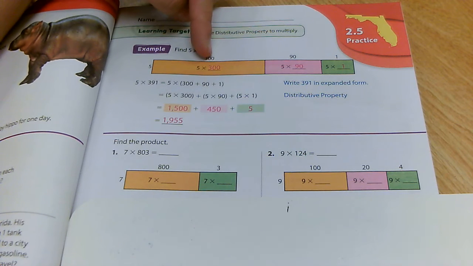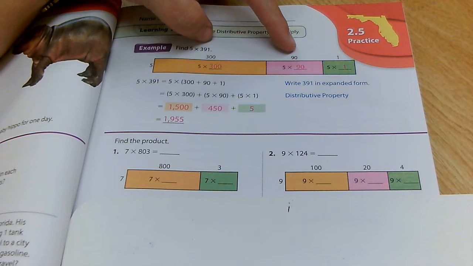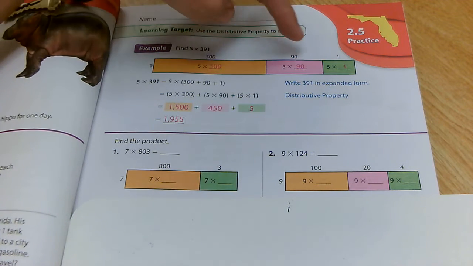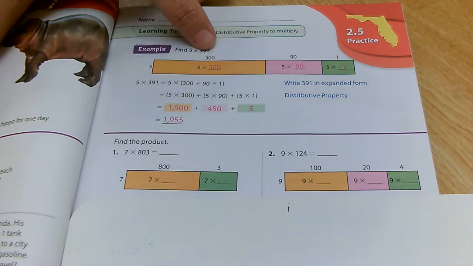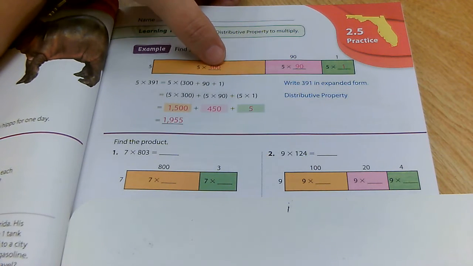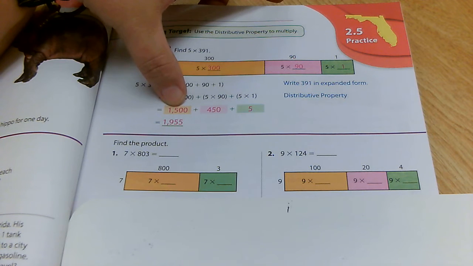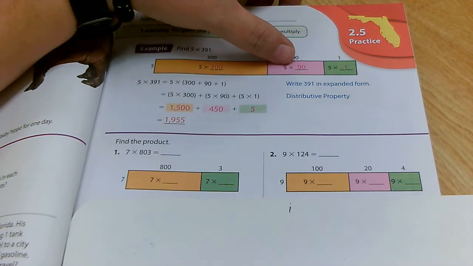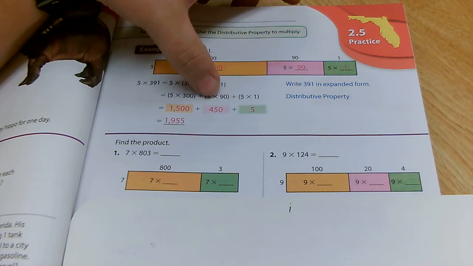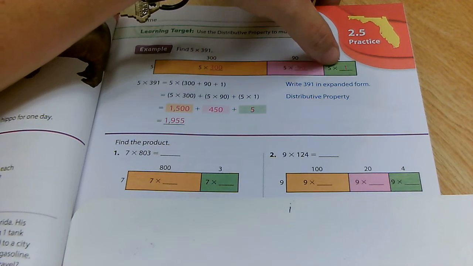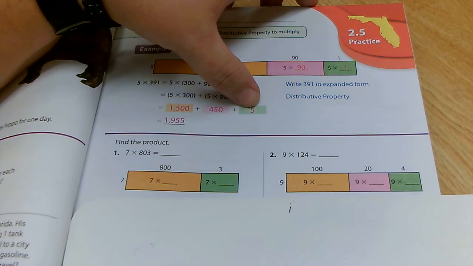So the 300, which is in the hundreds place, is separated. Then I'm going to separate the 90, which is the 9 that is in the tens place, and then the 1. Now I'm going to multiply 5 times 300. 5 times 300 is going to give me 1,500. And then I'm going to say 5 times 90. 5 times 90 is going to give me 450. And then I'm going to say 5 times 1, which is going to give me 5.